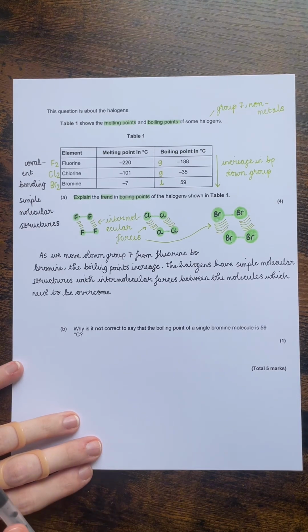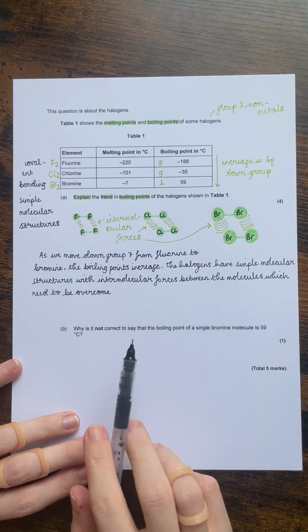So it's not that some have got intermolecular forces and some haven't. We need to first of all identify they've all got intermolecular forces, but that the intermolecular forces differ in strength between the fluorine molecules, the chlorine molecules, and the bromine molecules. So let me get that worded down.